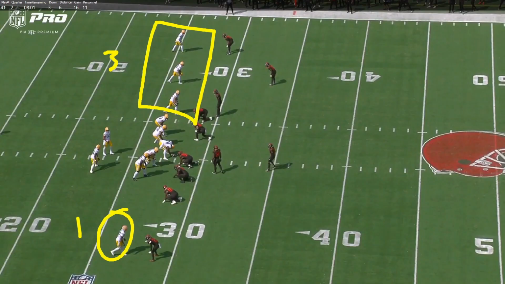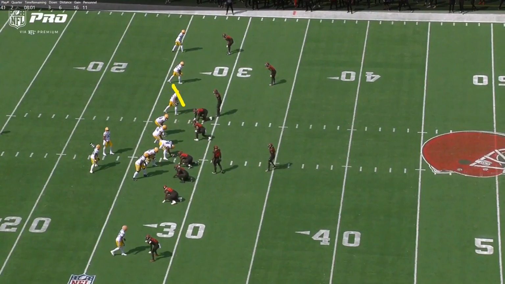We've got a back in the backfield, 11 personnel. It's going to be one running back, one tight end, three wide receivers. 3x1, also called trips, where they're all spread out. This is not like bunch would be, if you've got a guy here and a guy here. 3x1, all trips over here.